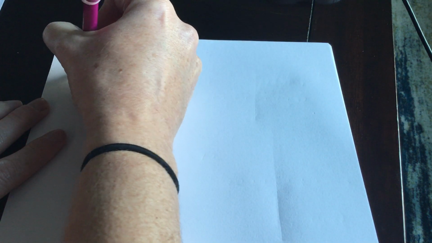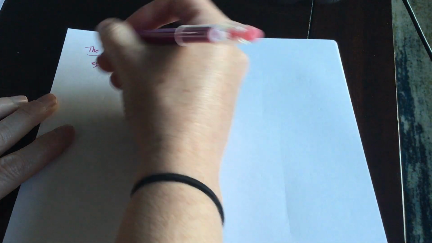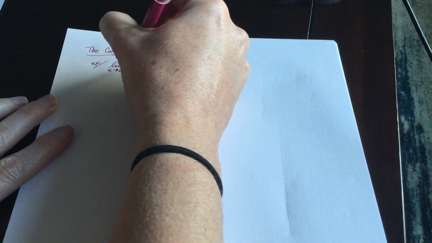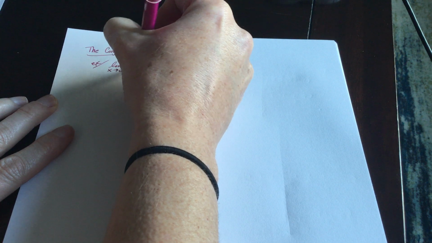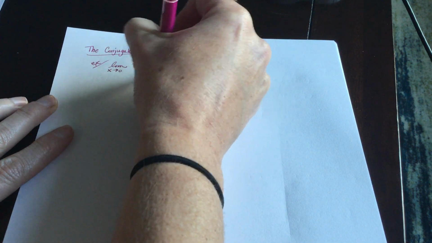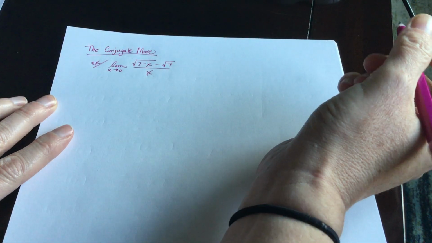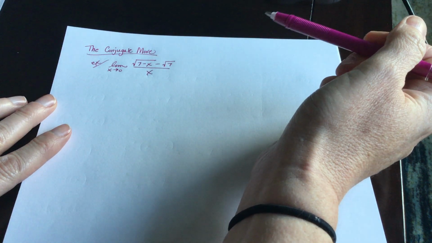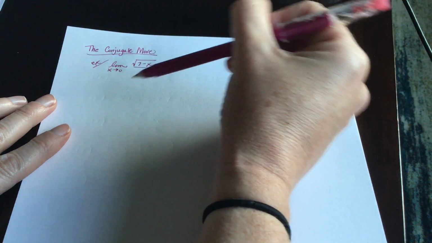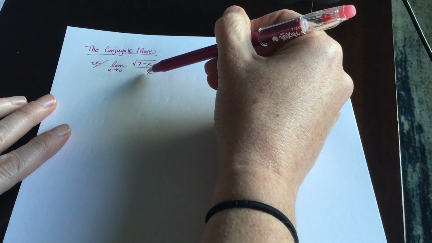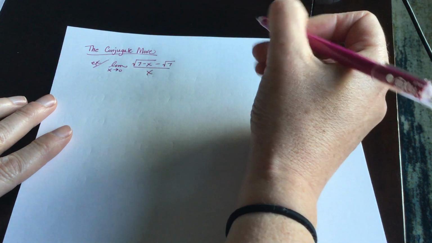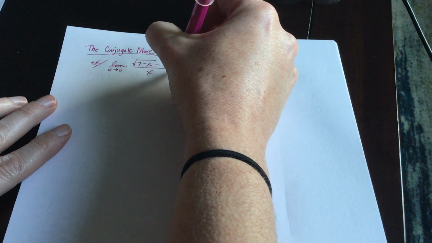So an example illustrating the conjugate move would be the limit as x approaches 0 of the square root of 7 minus x minus the square root of 7, all over x. Okay, so first let's talk about why my favorite move is not going to work here. Just plugging 0 in. Unfortunately, this graph is discontinuous at 0. You can see that evidence with the x on the bottom there. Also, math will tell you no if you try.